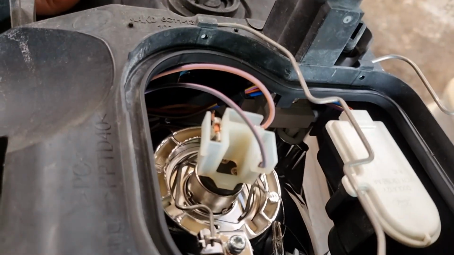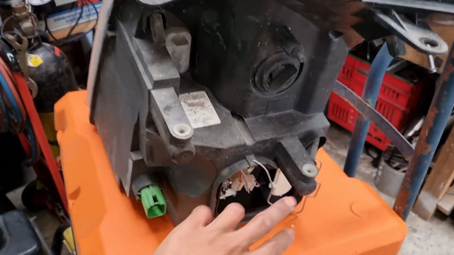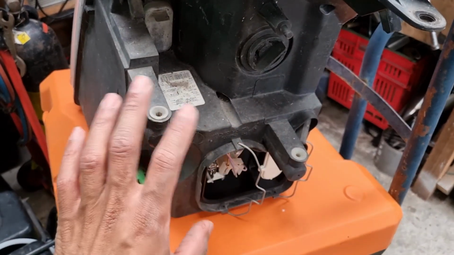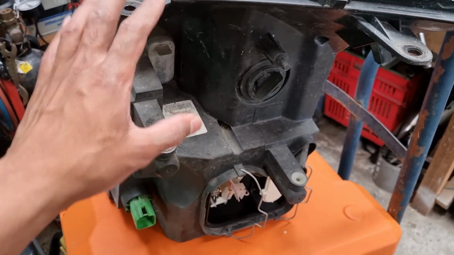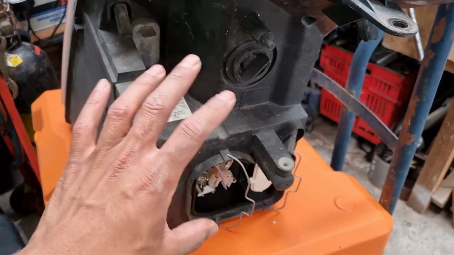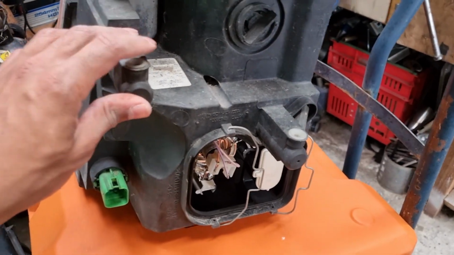So I'll show you. Also, please note, you don't have to remove all of this in order to adjust your headlight. You don't even need to remove your headlight. Once it's back in the vehicle, I'll show you. I'm only doing this for demonstration purposes, just to make it clear for anyone to see.